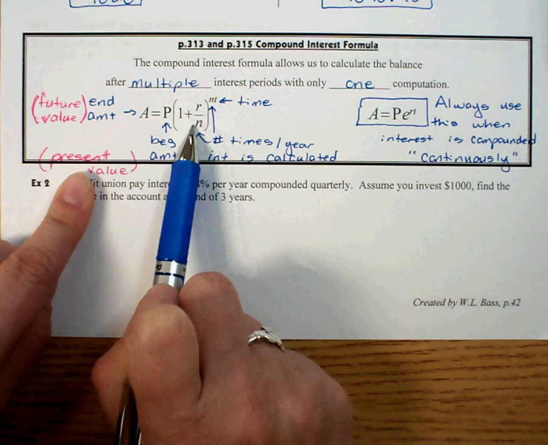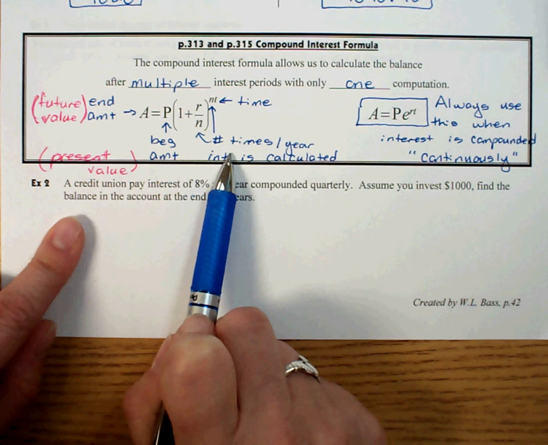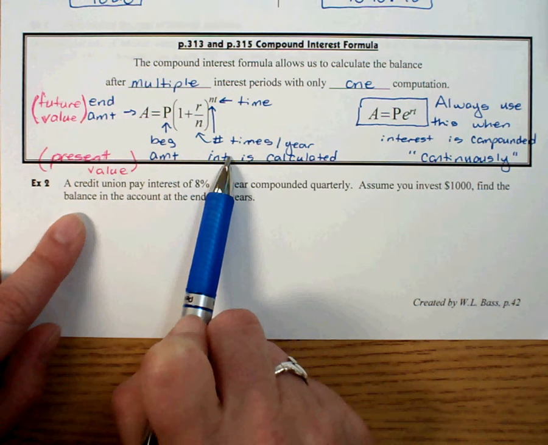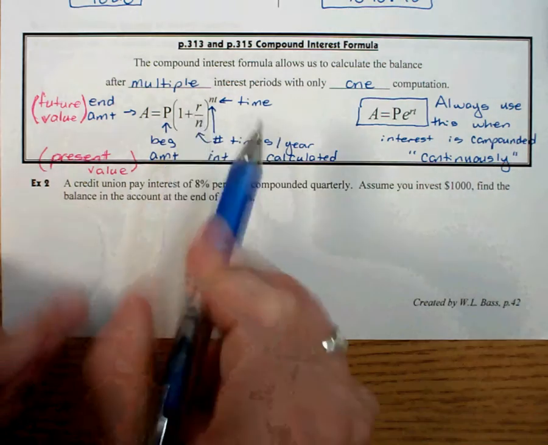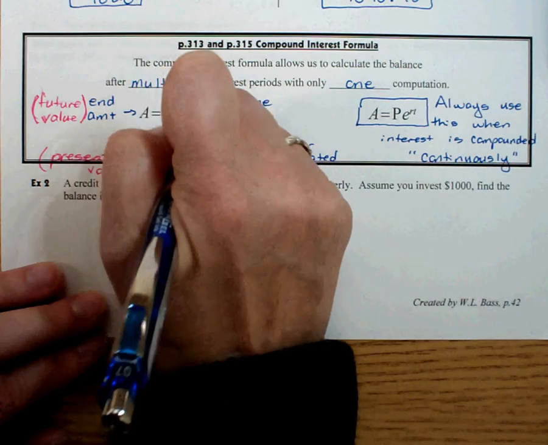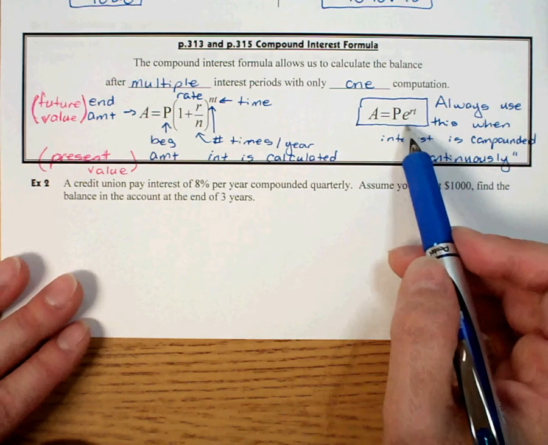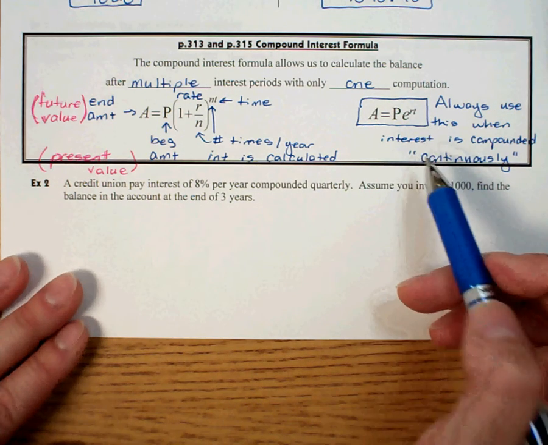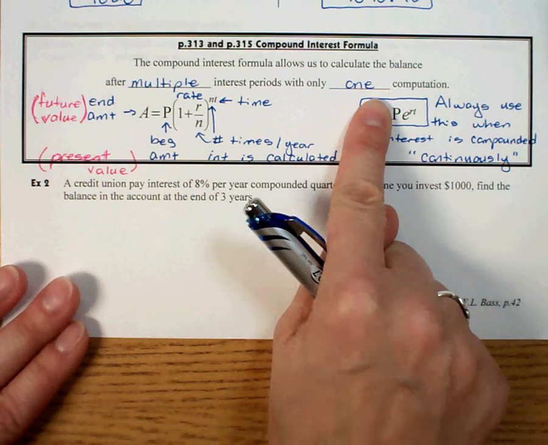N has to match in both places, and that will be the number of times each year that the interest is calculated, referencing the values from up at the top of the page. And R is going to be our rate as a decimal. Again, if the interest says that it's being compounded continuously, we will use this formula that is often referred to as PERT, because if you look at the right-hand side, that's exactly what it spells: P E R T.